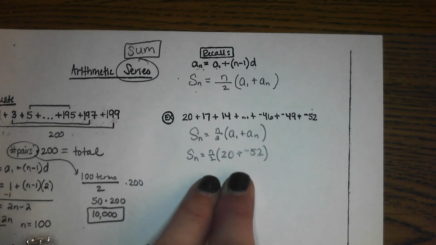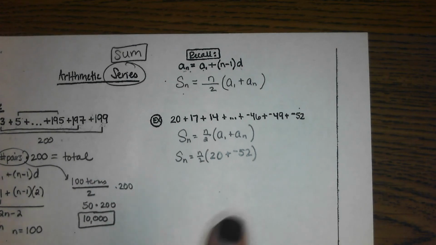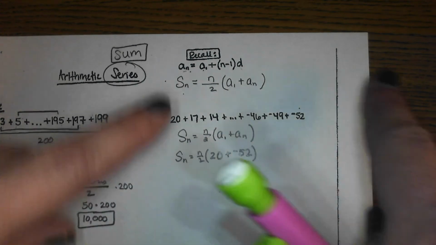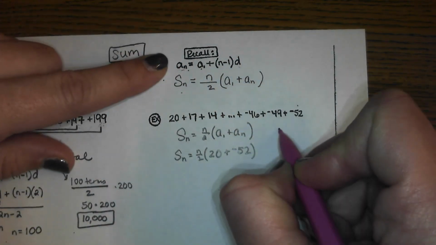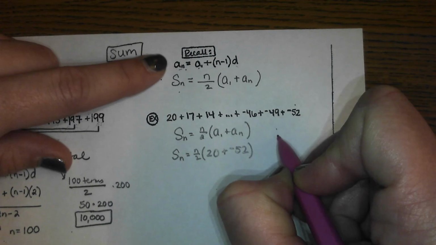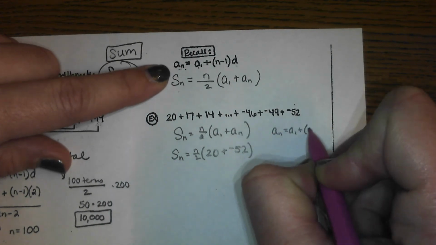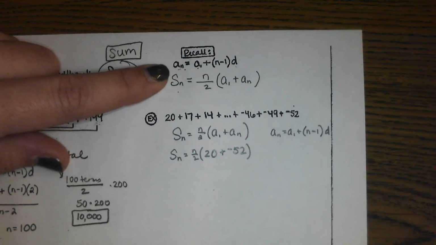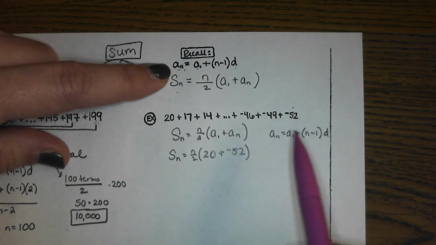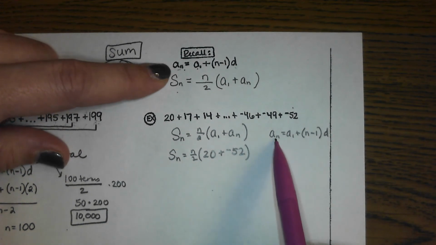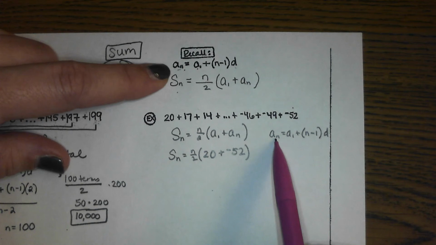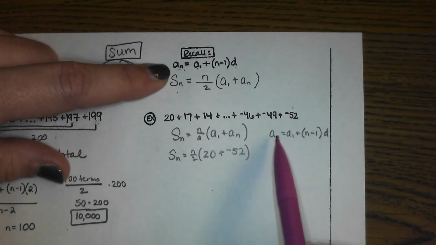Are you with me? So, to find n, I go back to the sequence formula. So, side by side here, I'm going to pause on the series, and I'm going to search for the n. I don't know n, but I do know a sub n is what, Owen? Nope, a sub n.